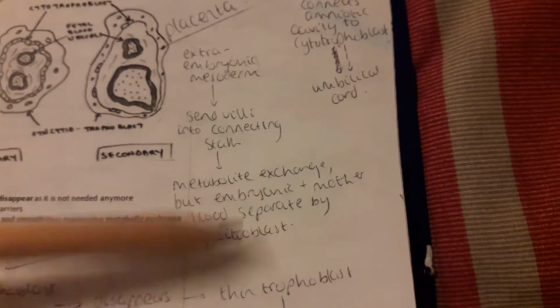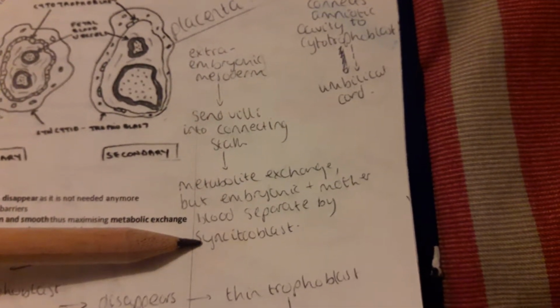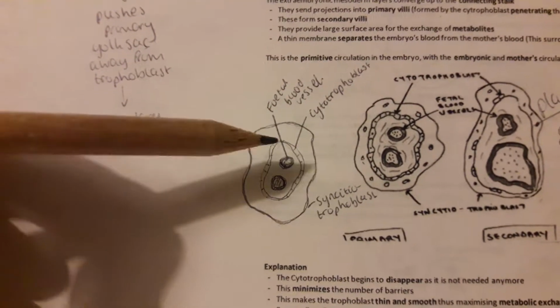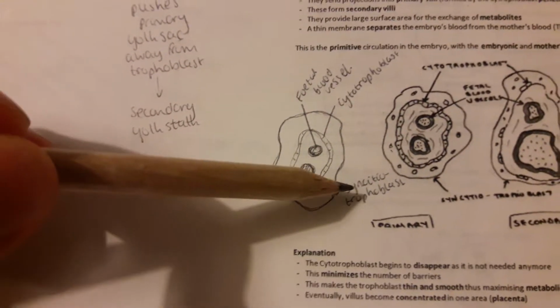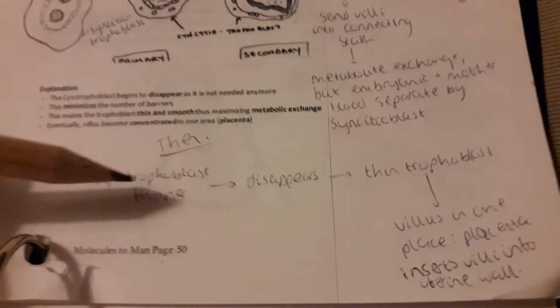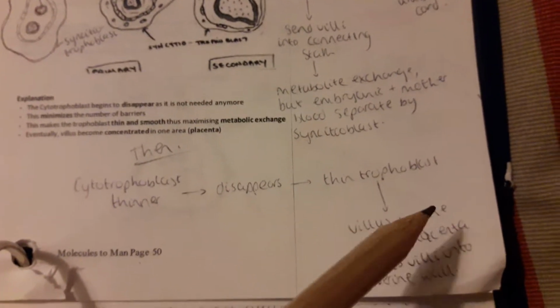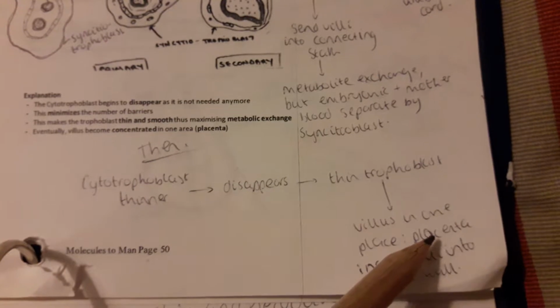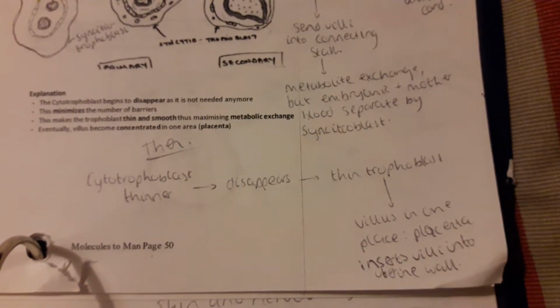However, embryonic and maternal blood is still separated by the syncytiotrophoblast. So you can see here the barrier between the fetal blood vessels and maternal blood is the cytotrophoblast, as well as the syncytiotrophoblast. And then what happens is that the cytotrophoblast becomes thinner and disappears, and the trophoblast also becomes thinner, causing the villi to become concentrated in one place. And this is the placenta, which inserts into the uterine wall.